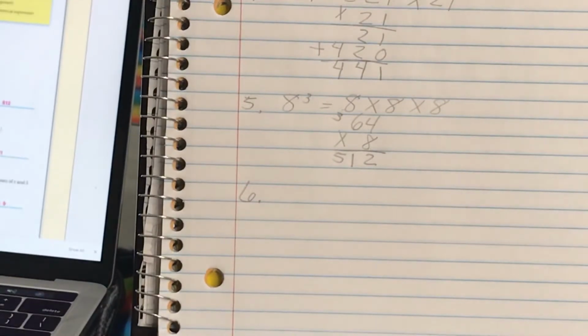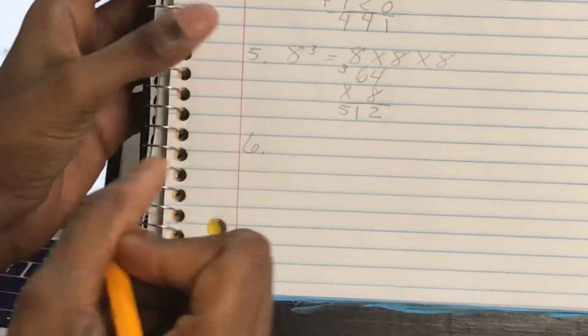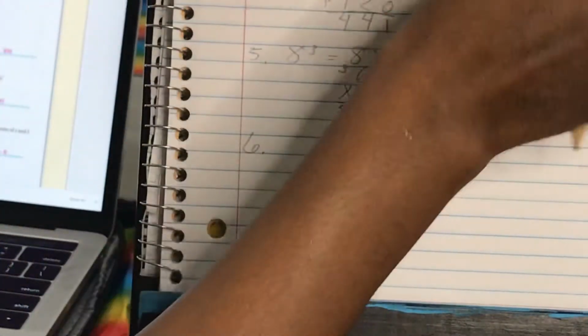Let's see, can you see number 6? Okay. All right. Number 6 is evaluate the expression. I'm going to start on another page so that you can see it better.